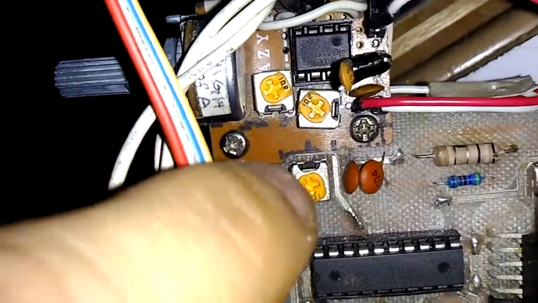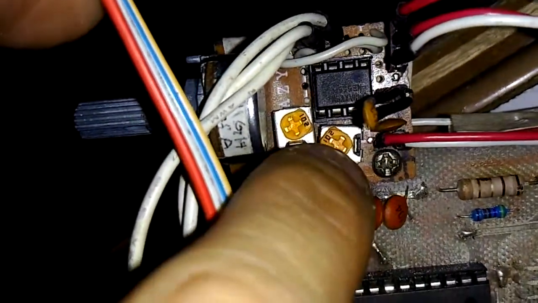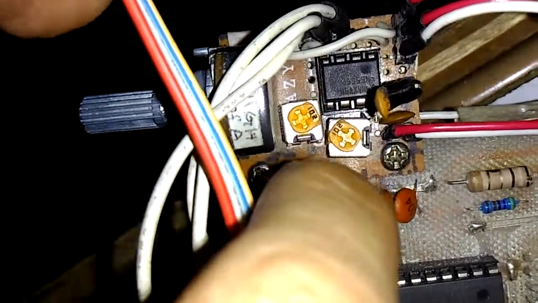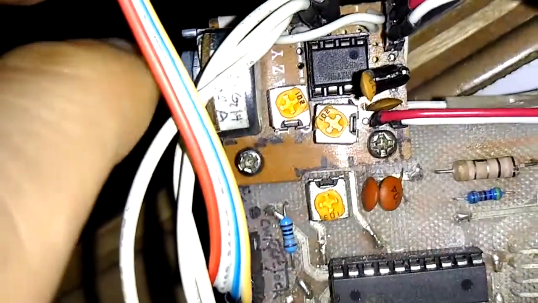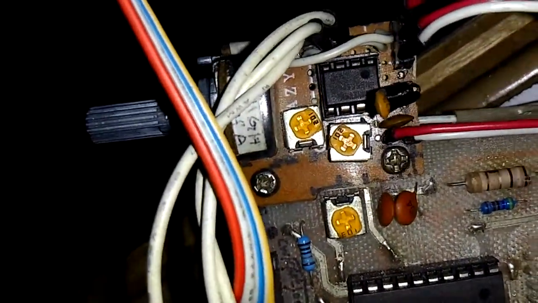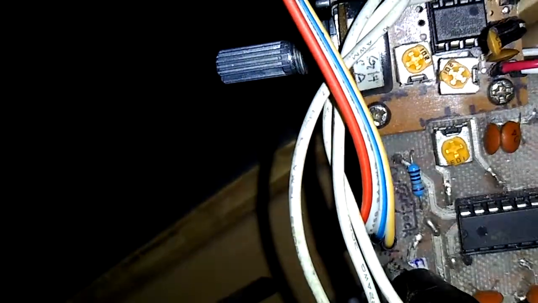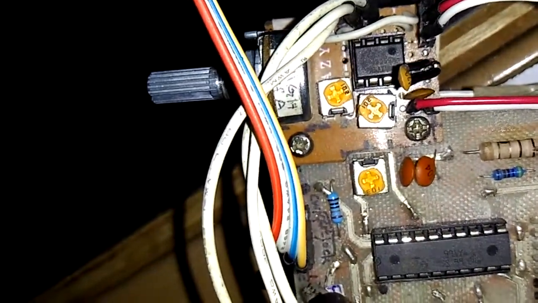You can see there is a capacitor here. This capacitor is for changing the time constant together with these two variable resistors, and the timer IC is the ordinary one, LM555 here. The circuit is very simple.